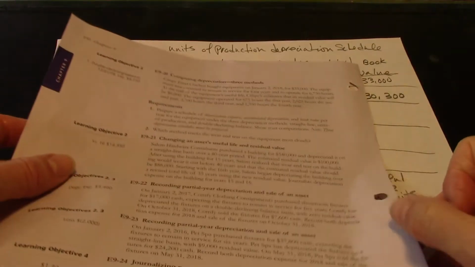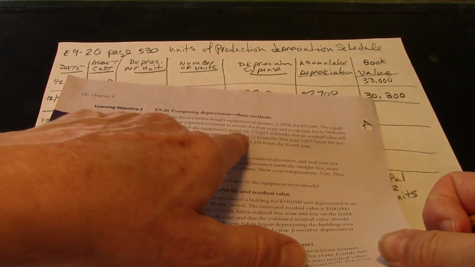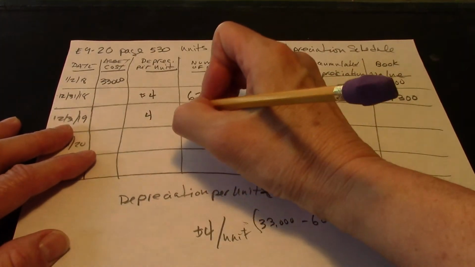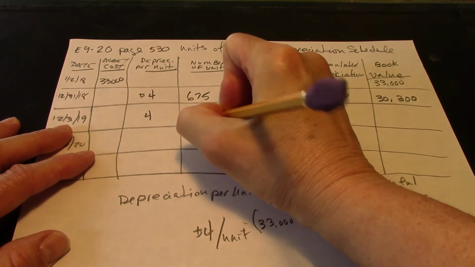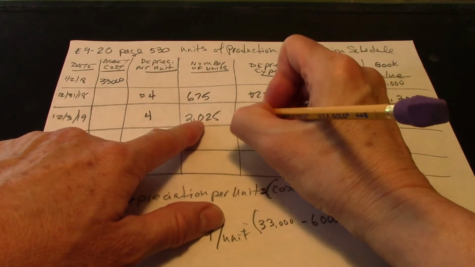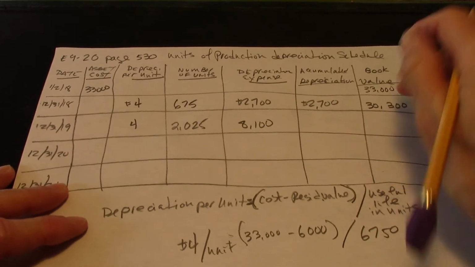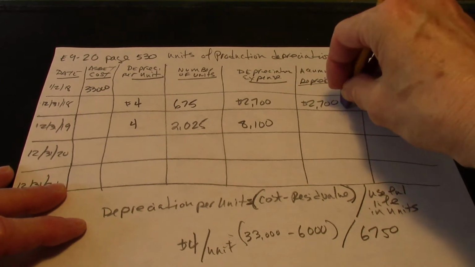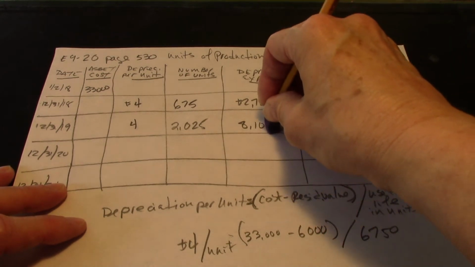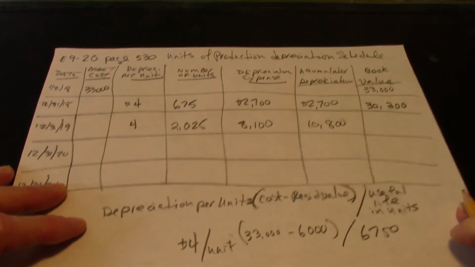This year, however, we're going to use it for, let's see here, 2,025, right? So quite a bit more. 2,025 hours. So 4 times 2,025 is equal to 8,100. Accumulated depreciation still works the same way. It's always accumulated depreciation plus the new depreciation expense. So 2,700 plus 8,100 is equal to 10,800.